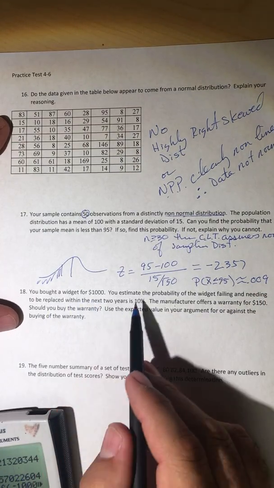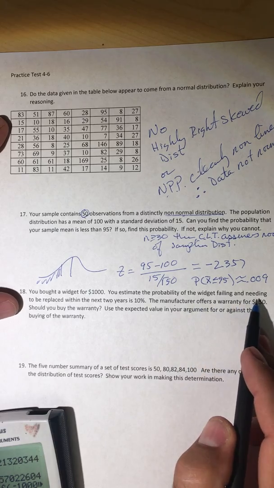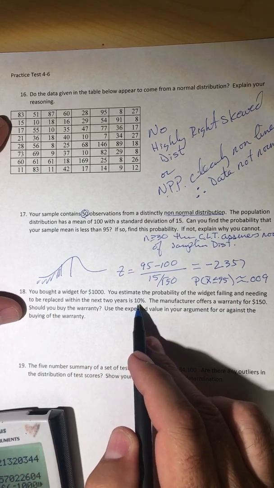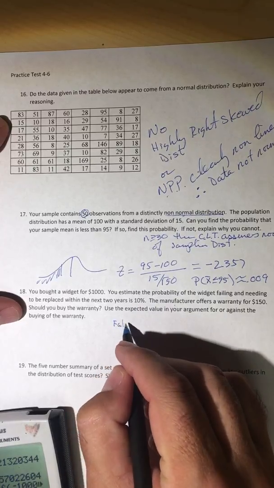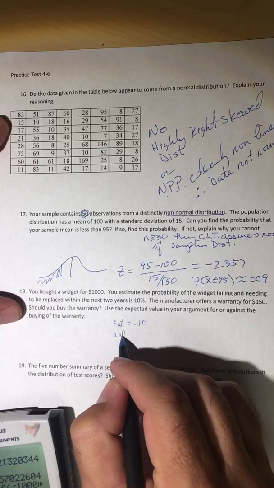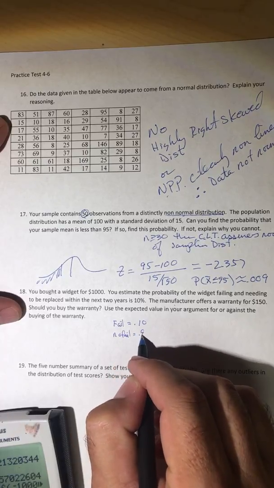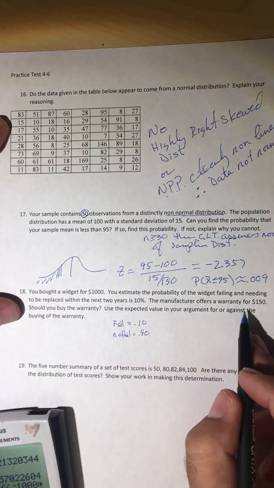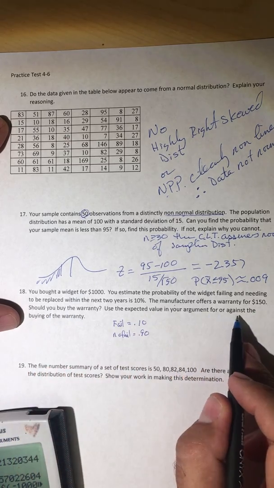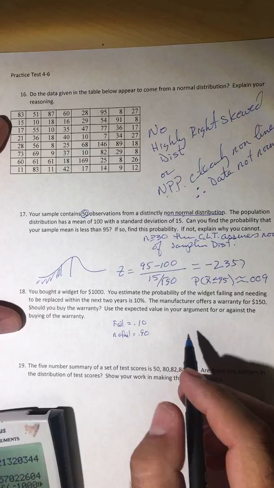You bought a widget for $1,000. You estimate the probability of the widget failing and needing to be replaced in the next 2 years is 10%. So the probability of failure is 10%. So that means no failure is 90%. The manufacturer offers a warranty for $150. Should you buy the warranty? Use expected value in your argument for or against buying the warranty.